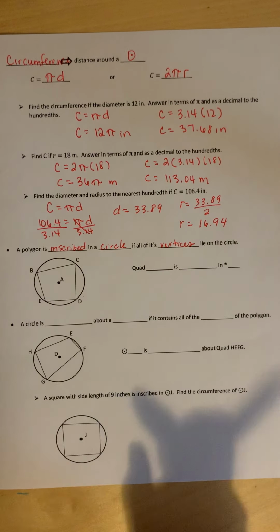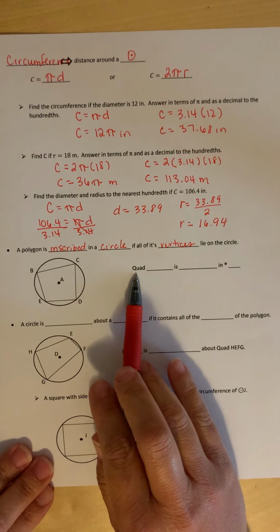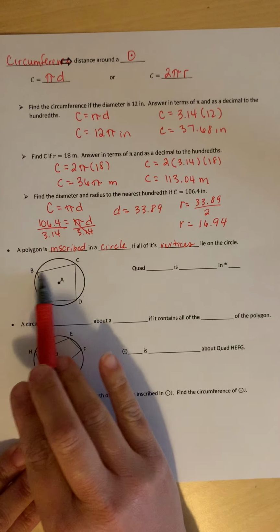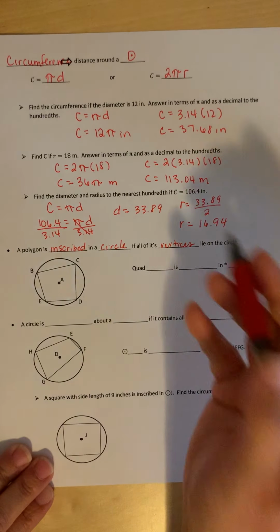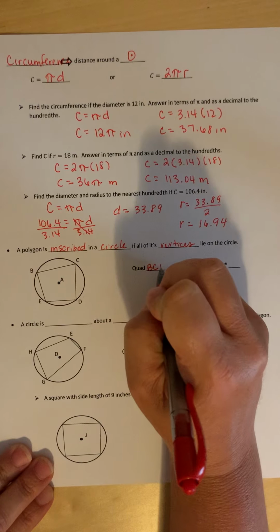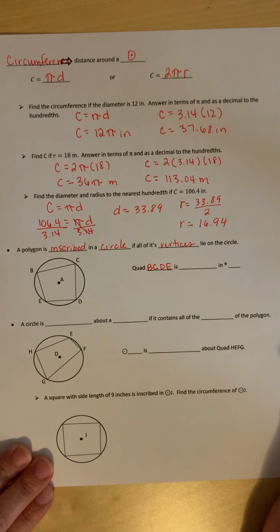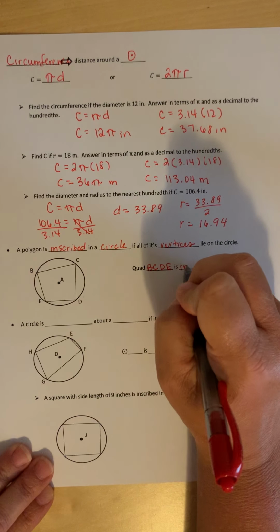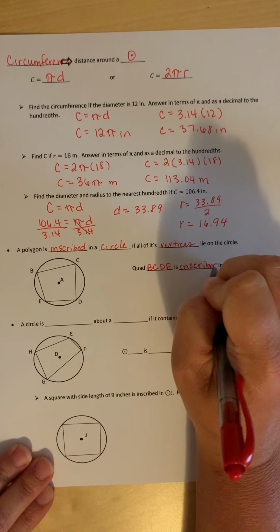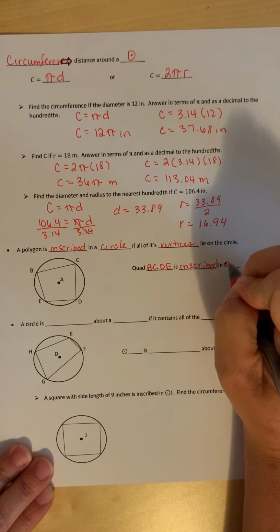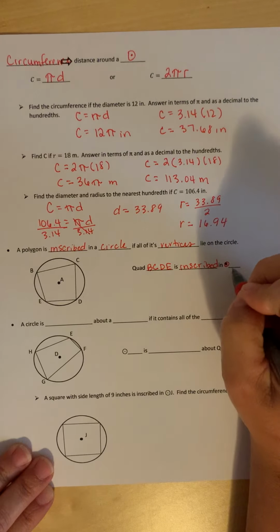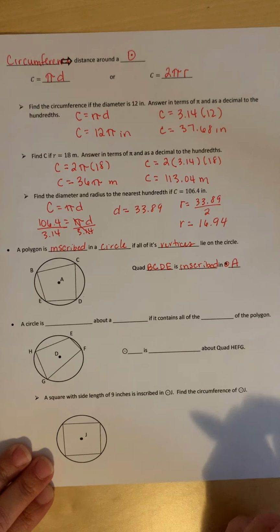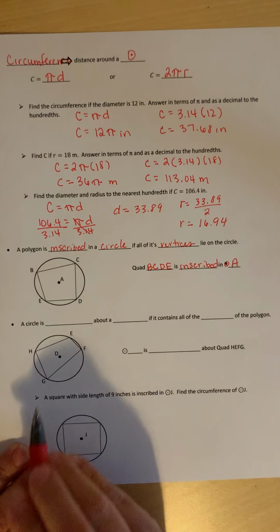Remember, inscribed means it's inside of it. So quadrilateral, and to name a quadrilateral, you use all the vertices. So BCDE is inscribed in circle A. Okay, so inscribed means it's inside of it.